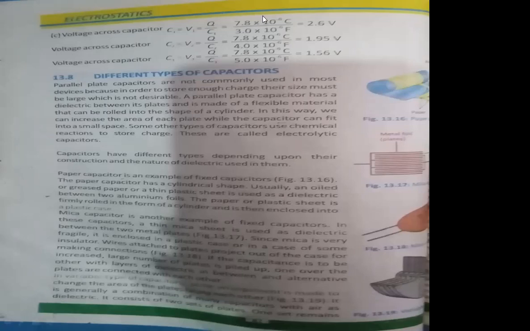So we have different types of capacitors. Capacitors have different types depending upon their construction and nature of the dielectric used in them. As you know, when we discussed the topic capacitor, I told you we use two parallel plates. These are called the parallel plates, and between these two plates we use the dielectric. Dielectric could be air, sheet, paper, different types of dielectric we use. So we have different types of capacitors used in different devices.